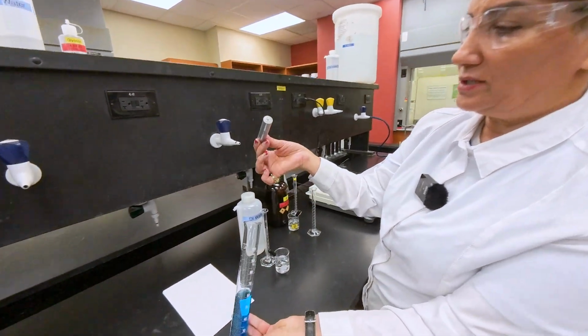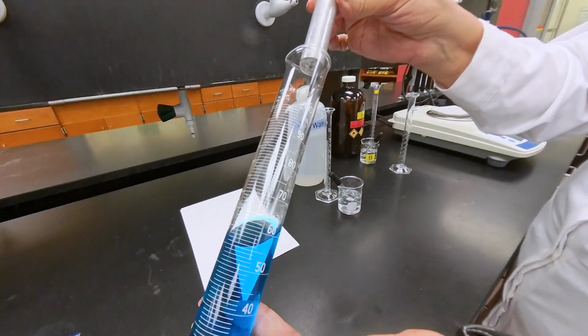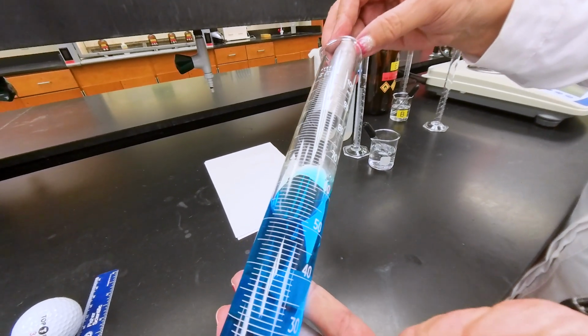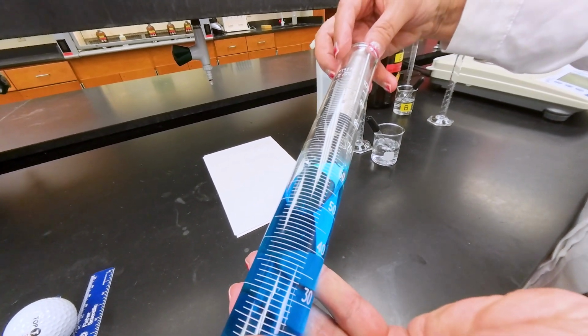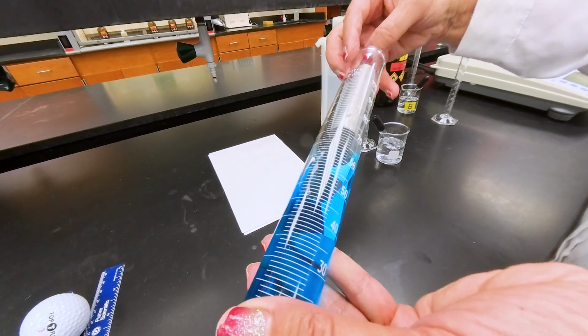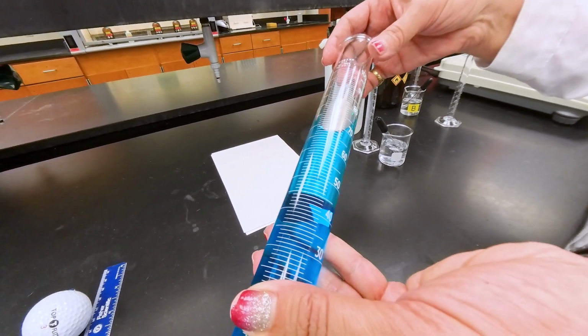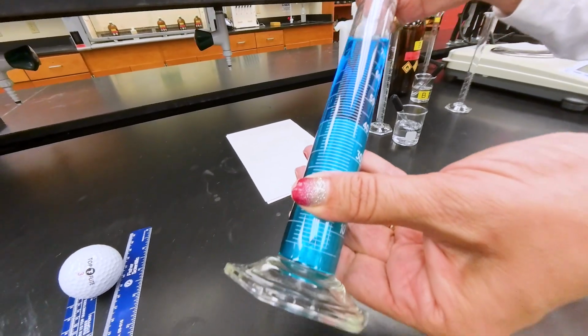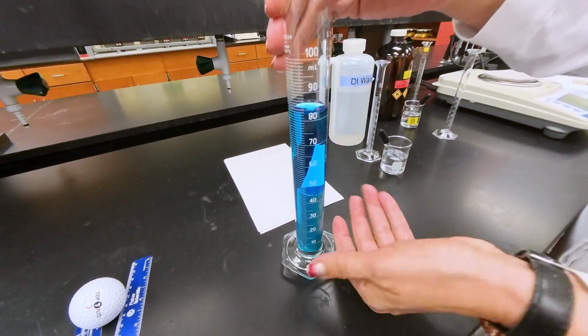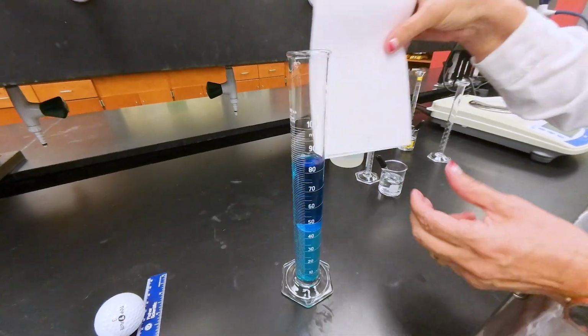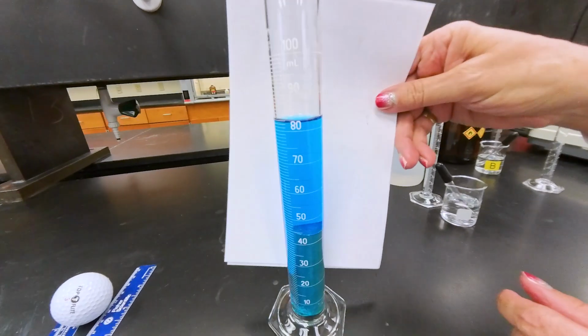Then you are going to slide the piece of metal down the graduated cylinder carefully. I tilt it this way and I go slowly because I don't want the water to splash. And what happens here, the solid is going to displace the liquid and the volume of the liquid increases.